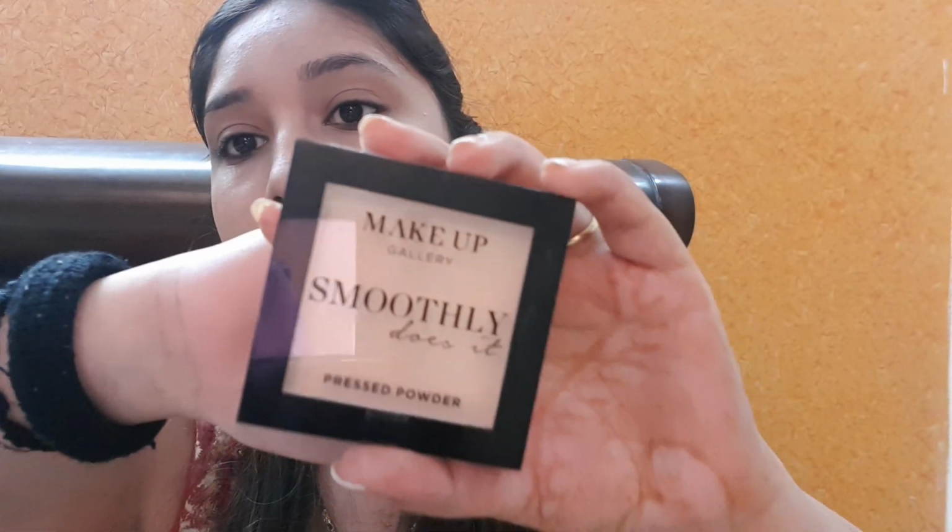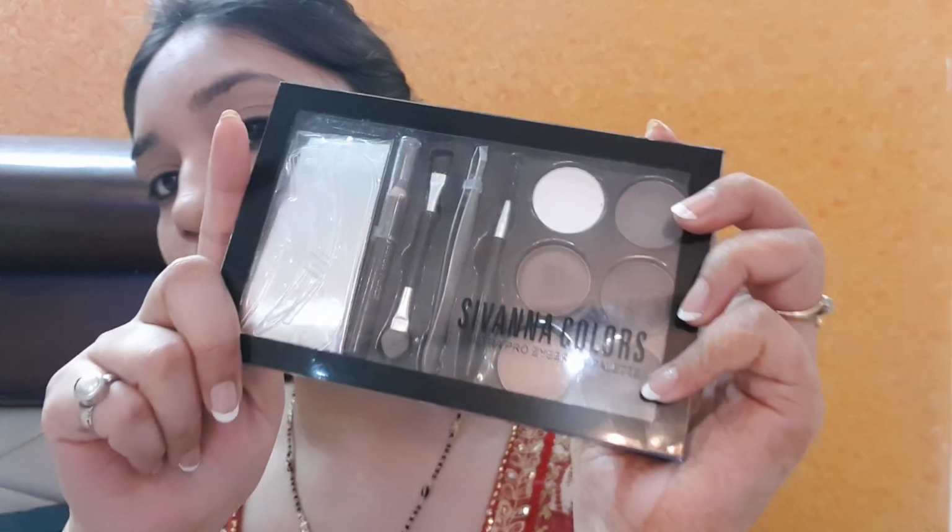After blending concealer, it's time to set it with the help of compact powder. Next, we need to set our eyebrows using an eyebrow kit.